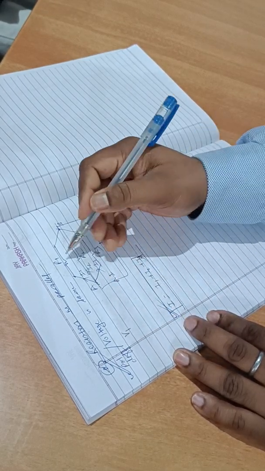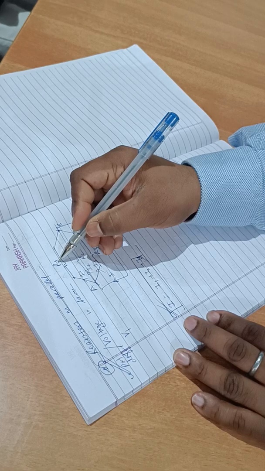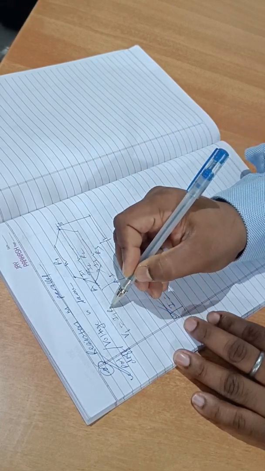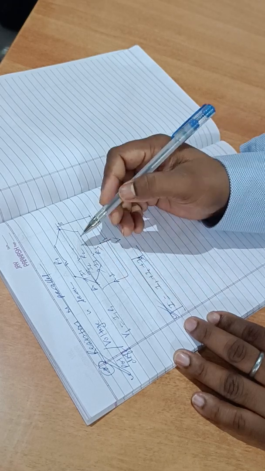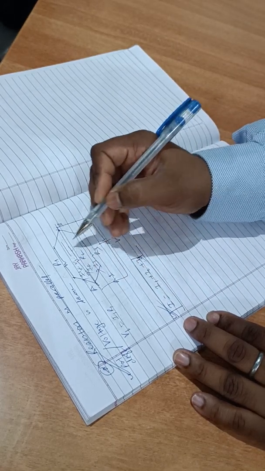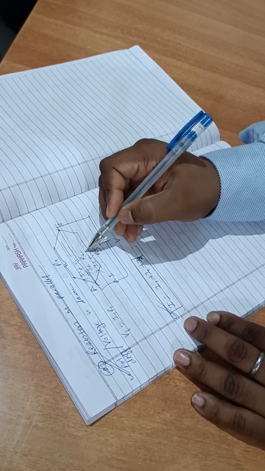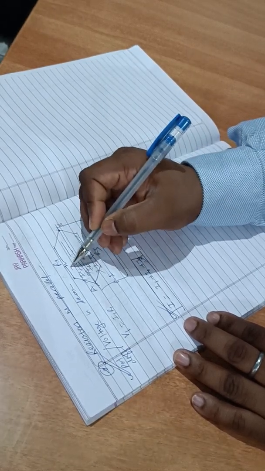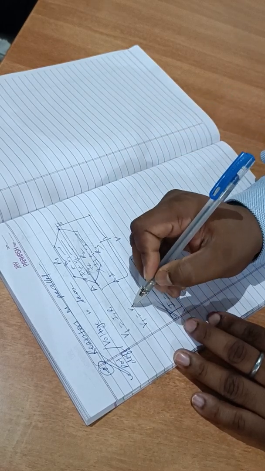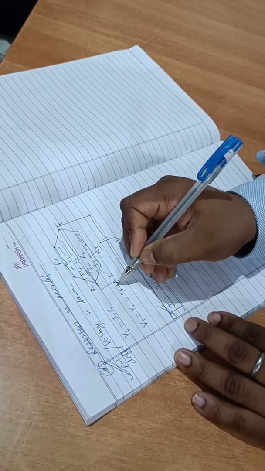Whenever current I1 passes through R1, V1 is developed, right? V1 is equal to I1 R1. Similarly, I2 into R2 will give you V2, right? I3 into R3 will give you V3. But here V1 is equal to V2 is equal to V3 is equal to V.